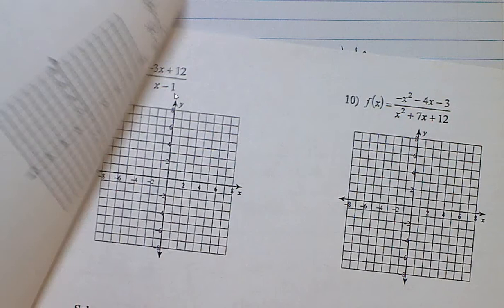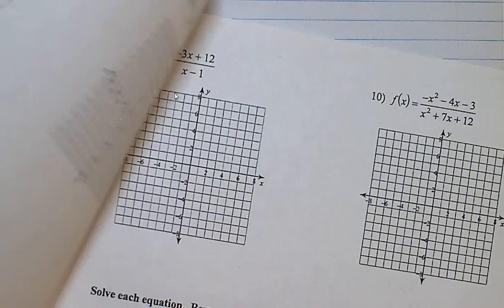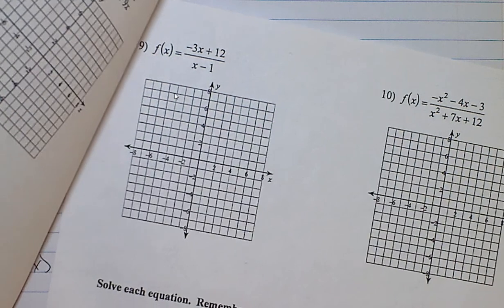Let's see. 3 isn't super easy. What else isn't super easy? 10? No, 10's fine. 10 just has a horizontal asymptote of -1. Okay, so let's look at 10. Why not?